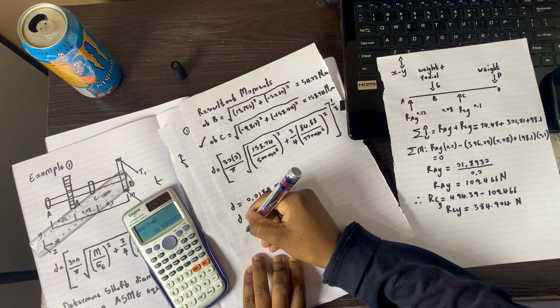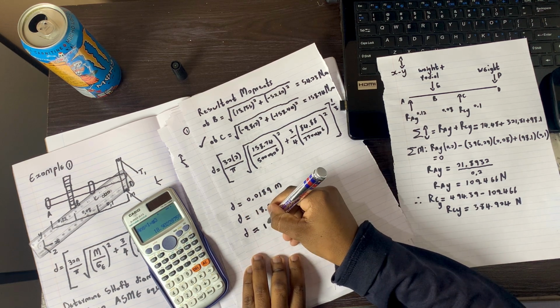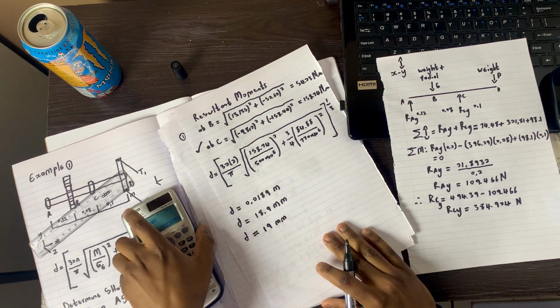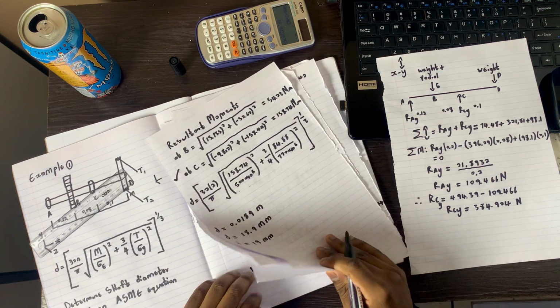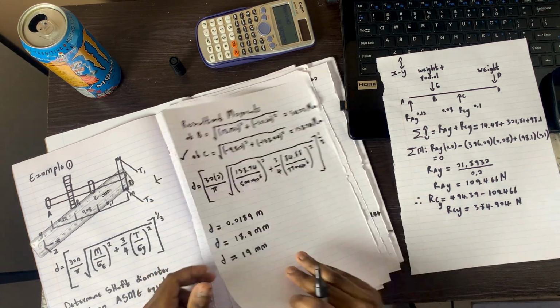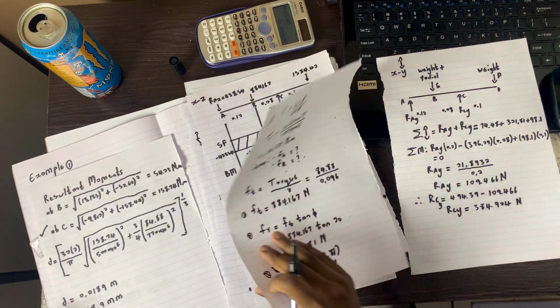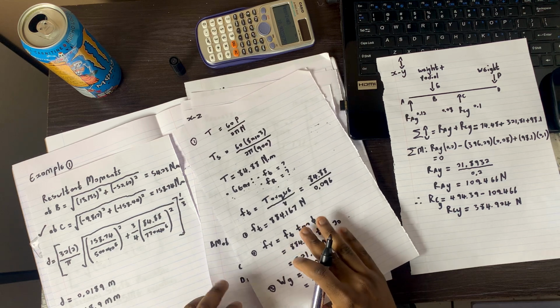So you can say 19 millimeters. You see, it's not so hard. I mean, it's not hard once you do the hard part.